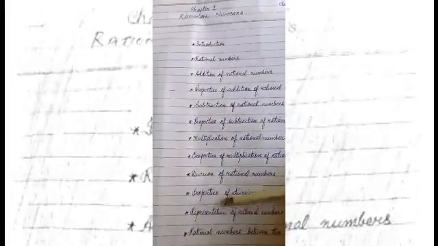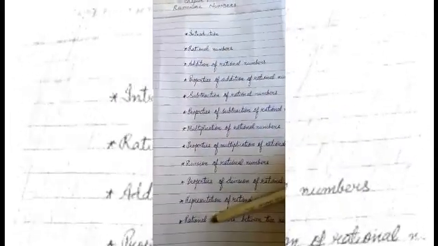So the first page of every chapter will be done like this, with double lines using scale and pencil: chapter number, chapter name, and the important contents that you are dealing with, and index. Of course don't forget to put the chapter number and chapter name and leave 10 lines. Okay, so I hope you have understood and you will be using the same method throughout the year. Okay, thank you.